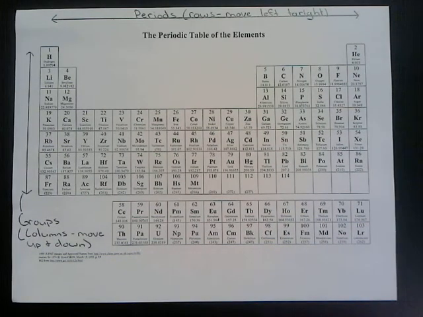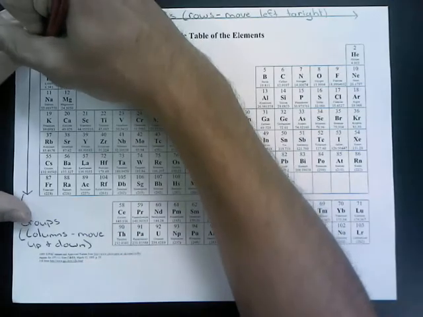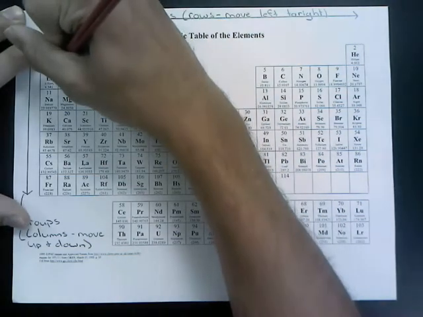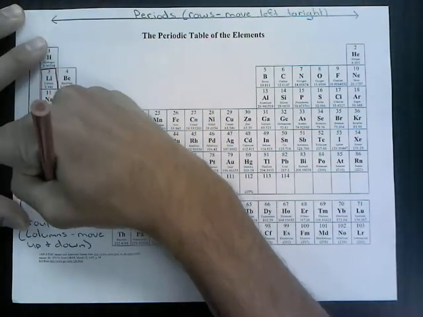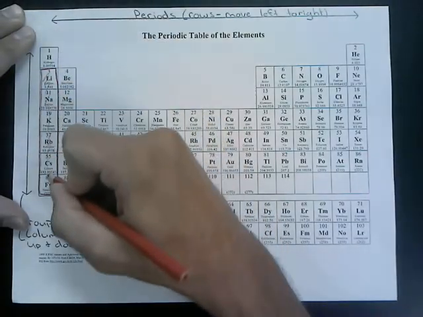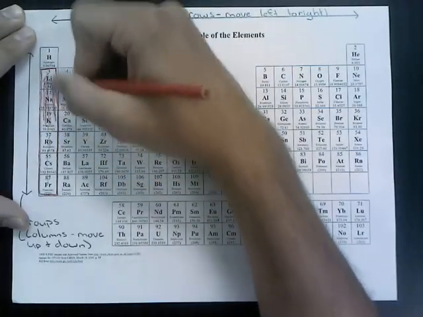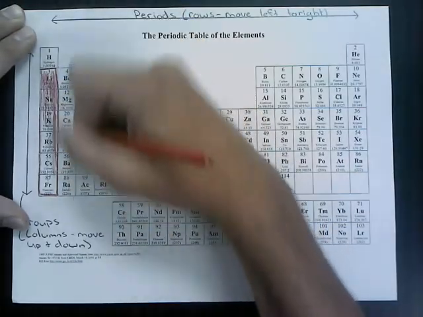Okay, so now I'm going to use 7 different colored pencils, and I'm going to identify the specific areas of the periodic table. The first thing that I'm going to identify is group 1, which we refer to as the alkali metals. For the alkali metals I have this pinkish color, and the alkali metals here are every group 1 element with the exception of hydrogen.